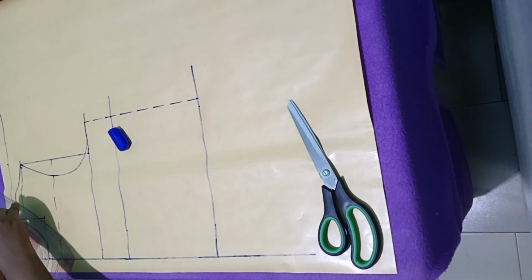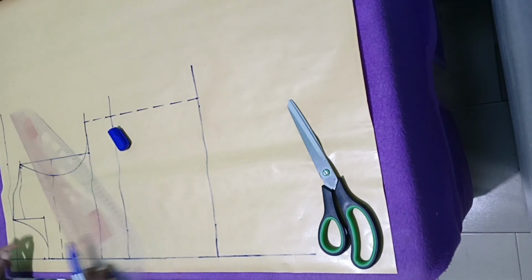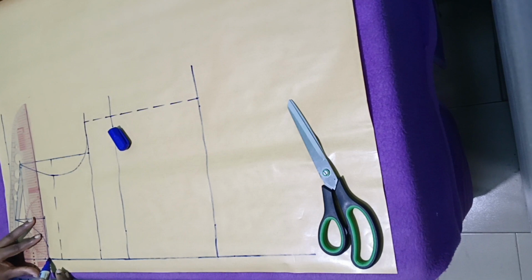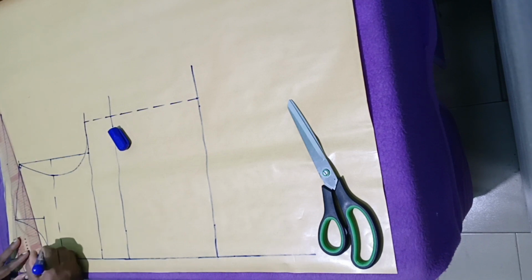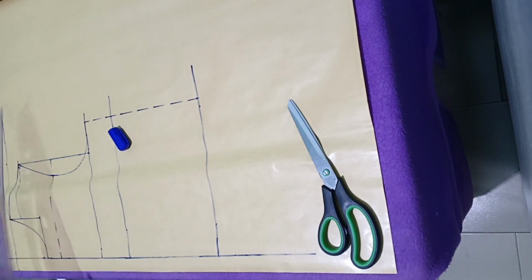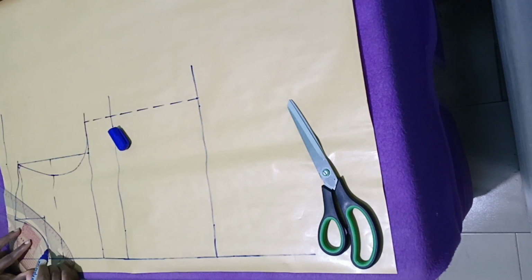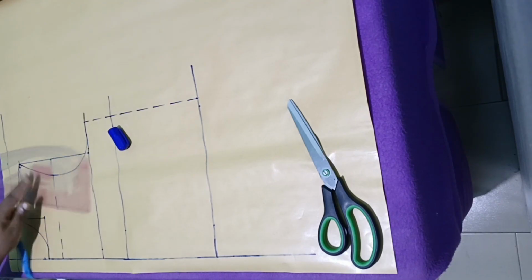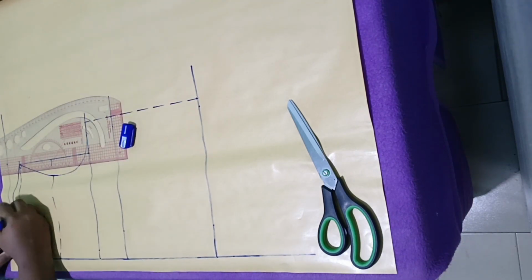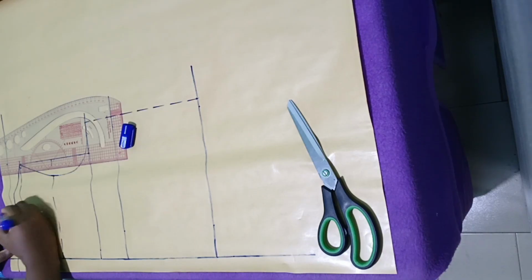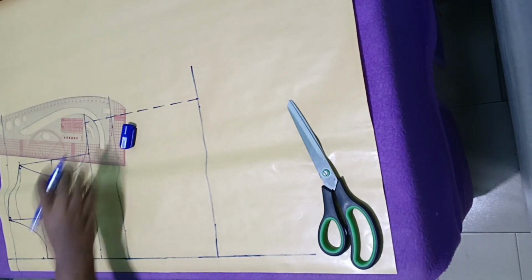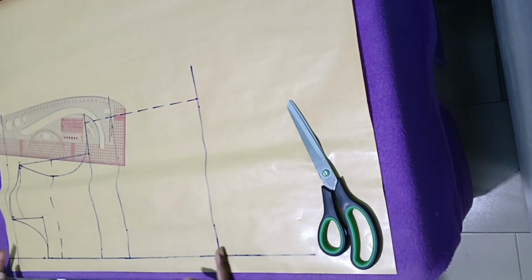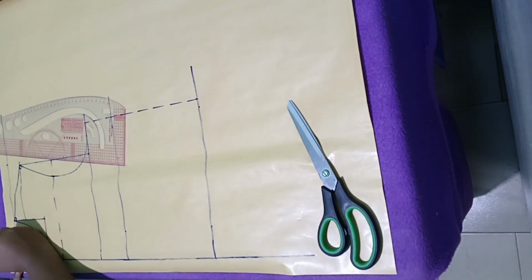You can use any neckline of your choice, V-neck, U-neck, anyhow you want to do it. Just make sure you start from the guideline. In case you want to extend your neckline, just take the remaining measurement from the shoulder slope line. Don't take it from the shoulder line, take it from the shoulder slope line.